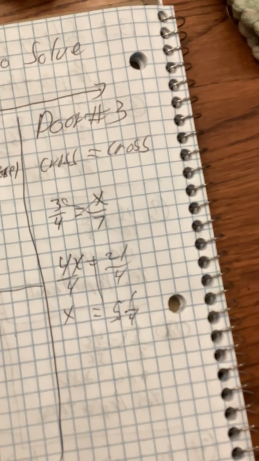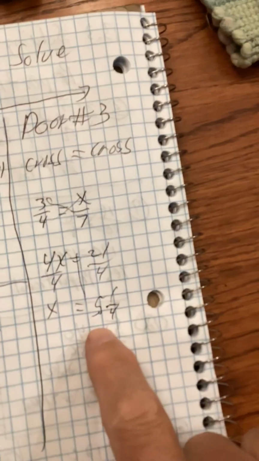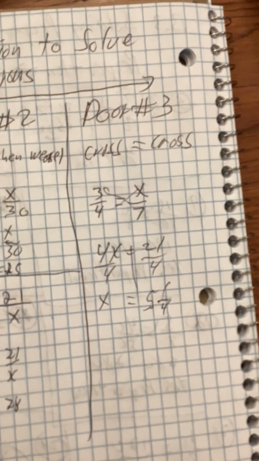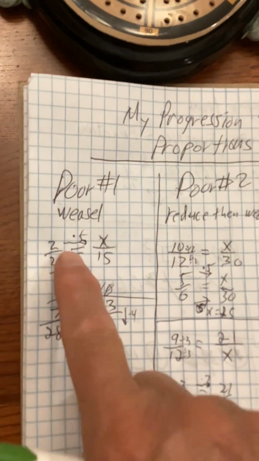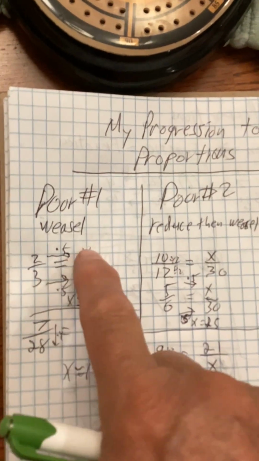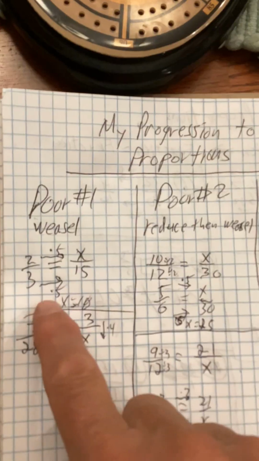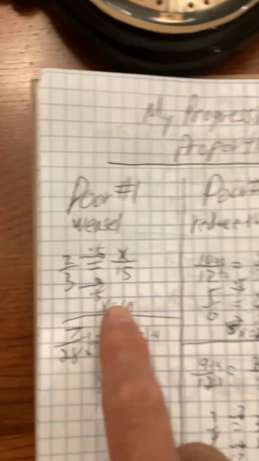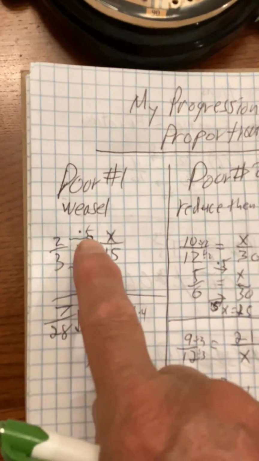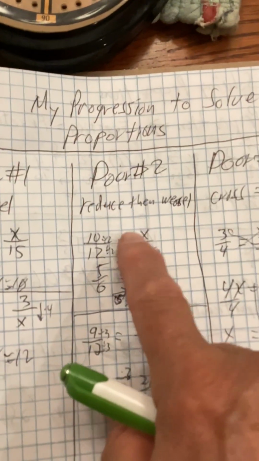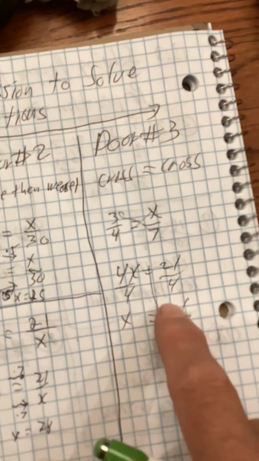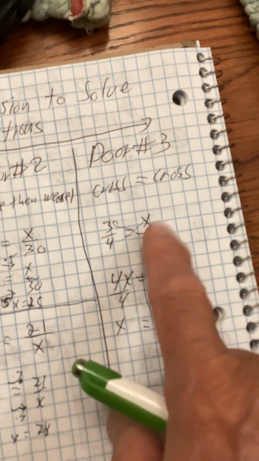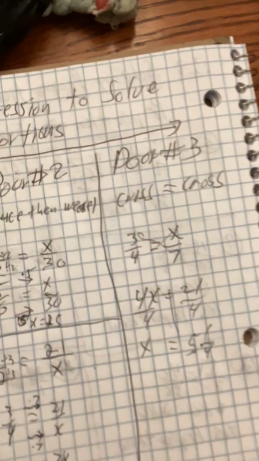All right, so you can always crisscross. Doesn't mean it's always going to be a mixed number. You don't have to even do any of this stuff. You can just crisscross. 3x equals 30, divide both sides by 3, x equals 10. But man, go through the progression. Try to weasel, then try to reduce, then weasel. I kind of like using crisscross as a last resort.